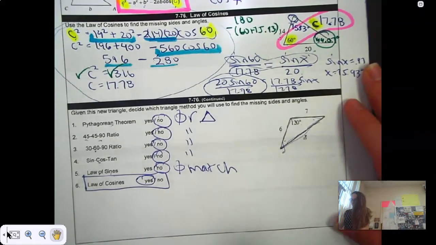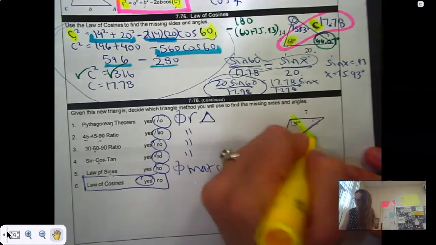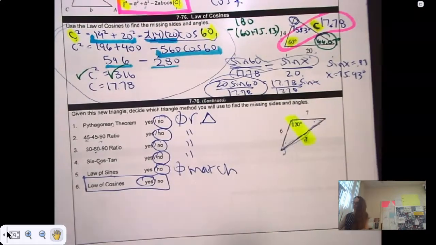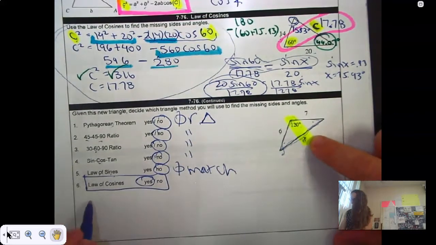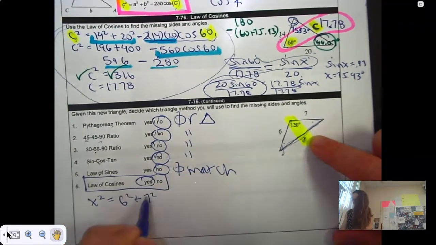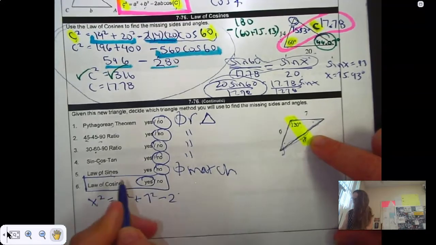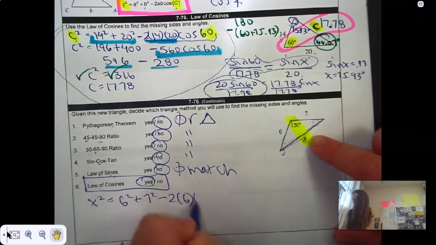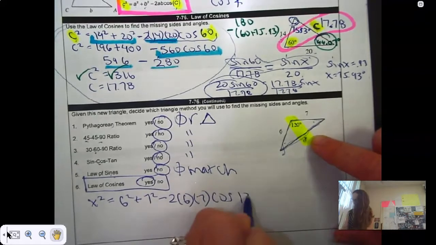So let's do this one together. So this is what goes on the outside. So based on the formula, x squared equals 6 squared plus 7 squared minus 2 times 6 times 7 cosine of 120.